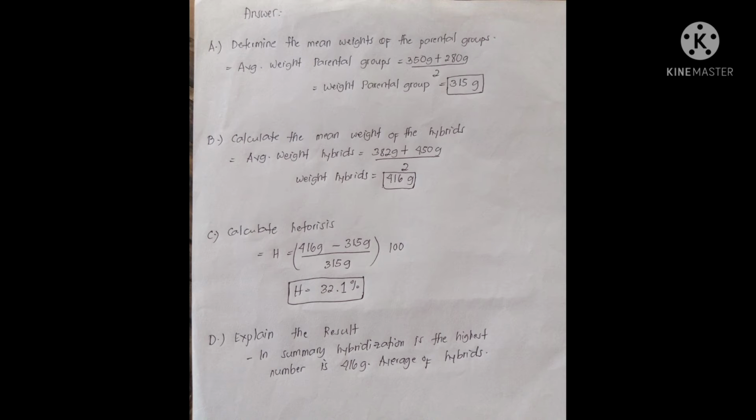Average weight of parental groups is 350 plus 280 grams over 2. Weight parental group niya is 315 grams. B. Calculate the mean weight of the hybrids. Ang weight hybrids niya is 382 grams plus 450 over 2. Weight hybrids niya is 416 grams. C. Calculate heterosis. Heterosis equals 416 minus 315 grams over 315 grams, which is equal to 32.1%.